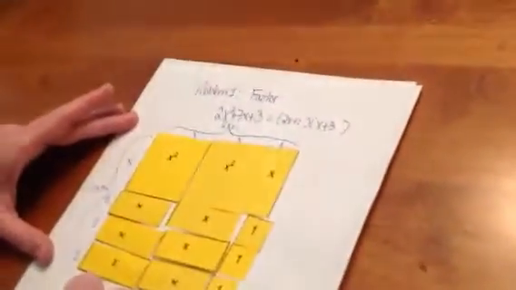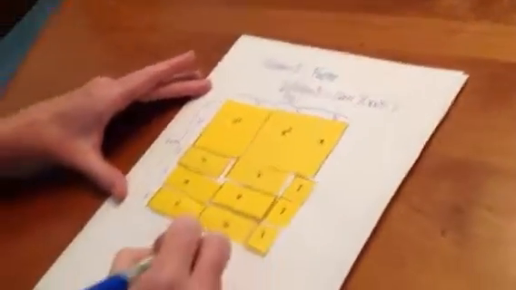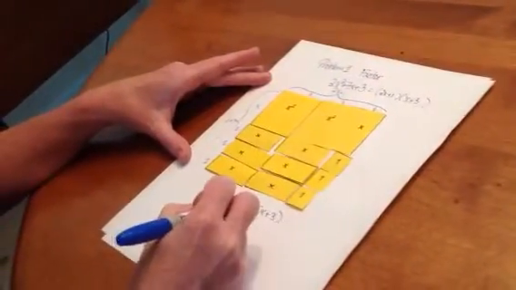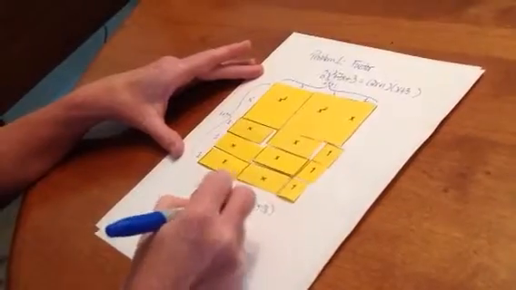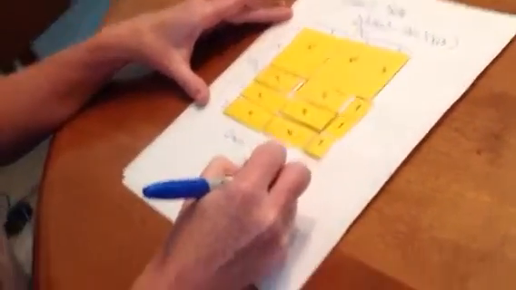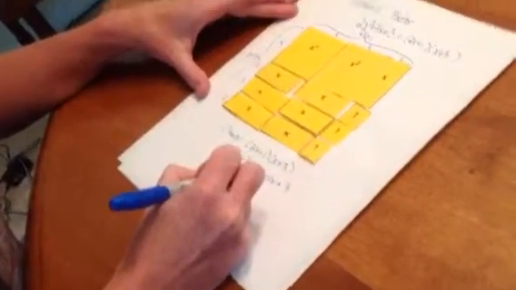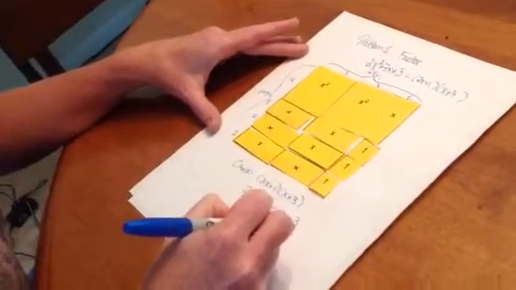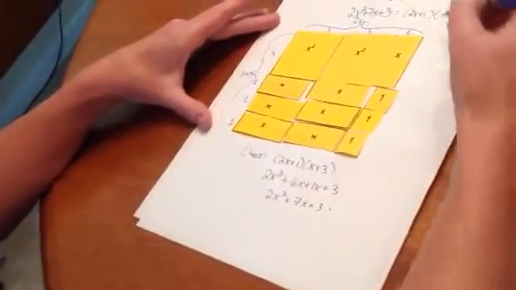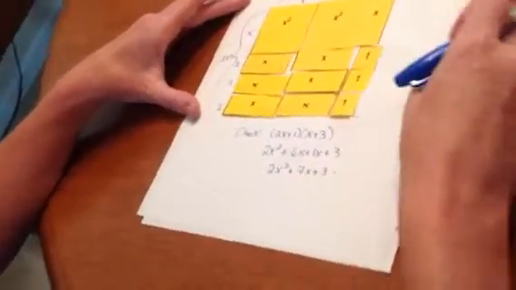A quick check, multiplying out our solution. We distribute, we do first: 2x squared plus 6x plus 1x plus 3, or 2x squared plus 7x plus 3, which is our original trinomial, so we know we got our factors correct.